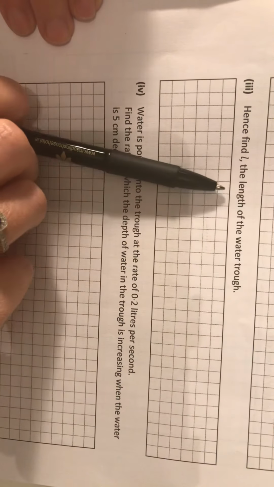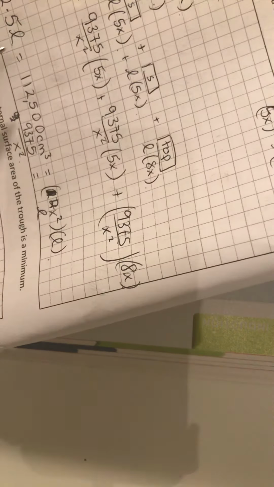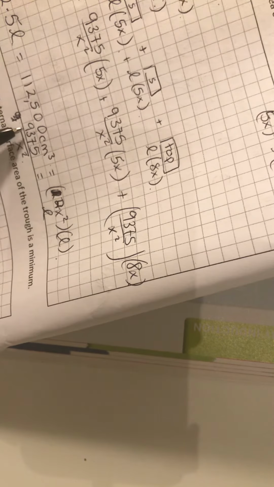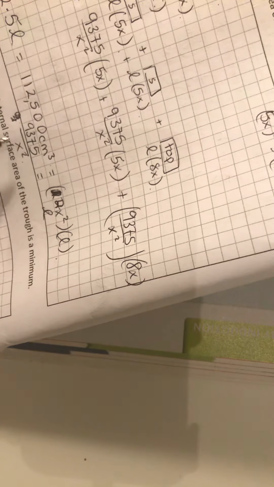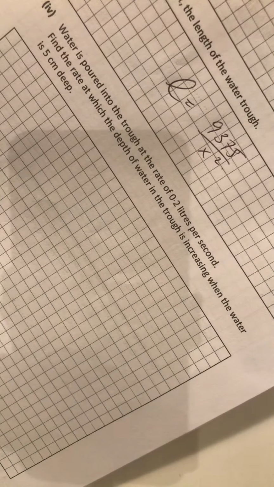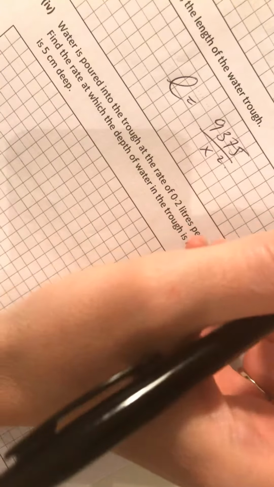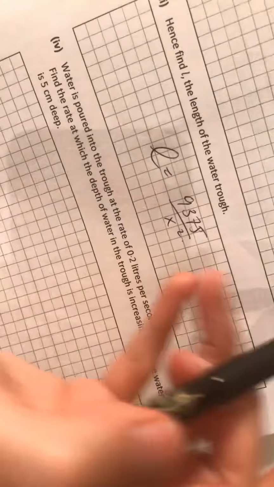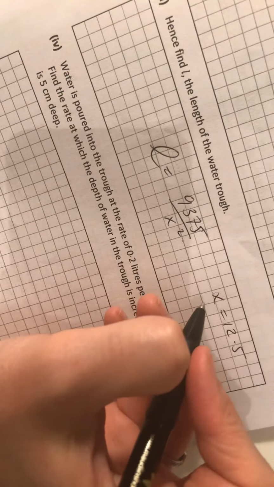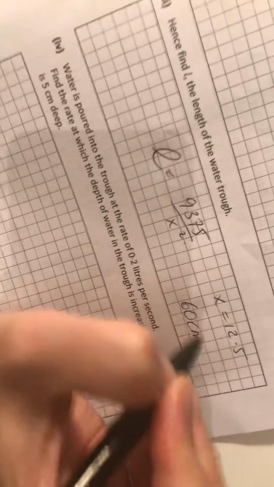Hence, find the length of the water trough. Well, what did I know that L is equal to? L is equal to 9375 over x squared. And what do I take x to be when it's at a minimum? We said x is 12.5. Throw that in and you should end up with, I think, 60 centimetres.